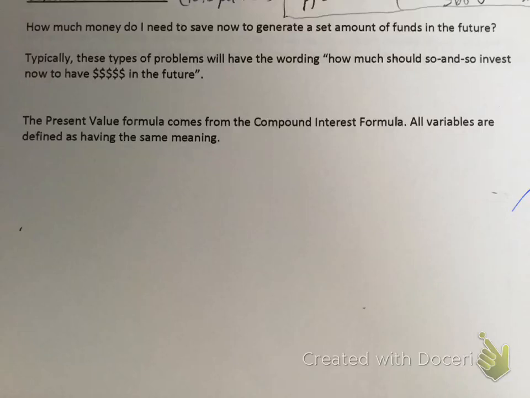All right, this is the last part of 10.3, and we're going to look at what's called present value. So this is the objective: present value. Present value basically answers the question of how much money do I need to save now to generate a set amount of funds in the future. Typically these types of problems have the wording, how much should so-and-so invest now to have a certain amount in the future. That's how you know that it's a present value problem.